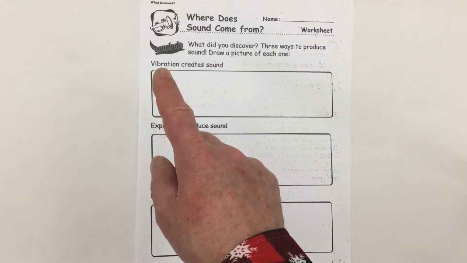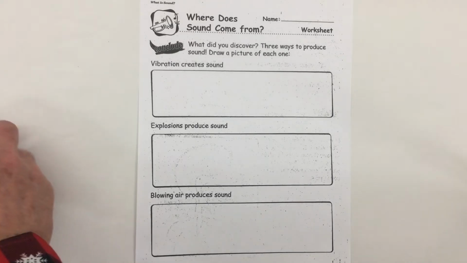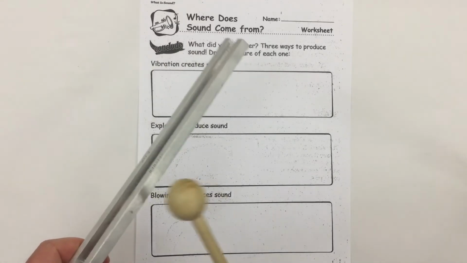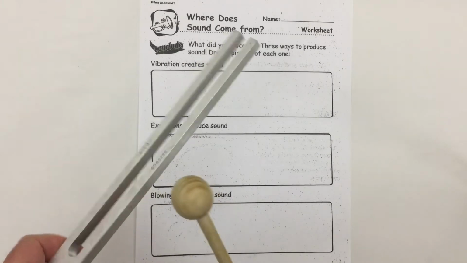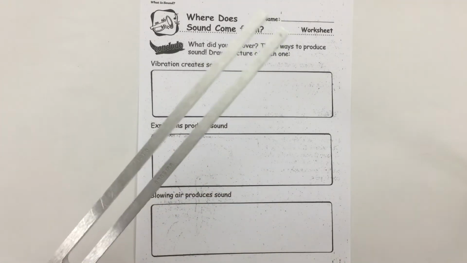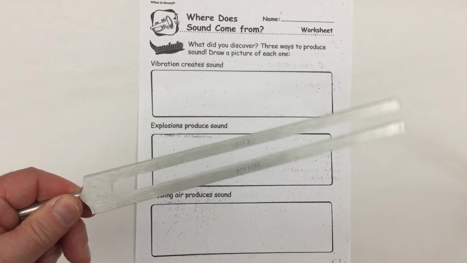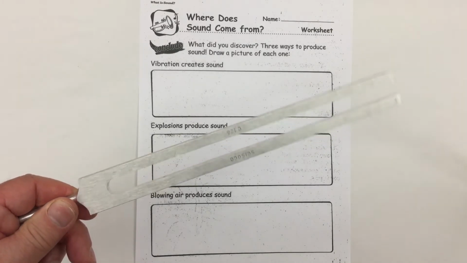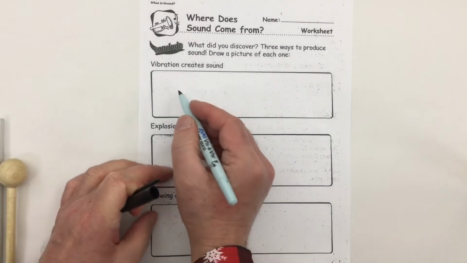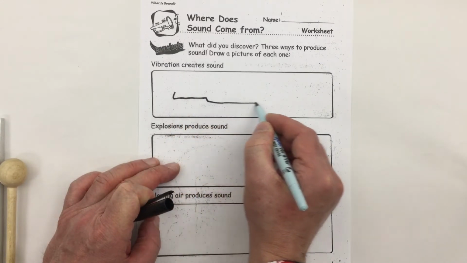First one says, vibrations create sound. Well, that's kind of like our drum that we hit, or something like our tuning fork here, that if we hit it, the fork, the metal, vibrates. So I'm going to draw my tuning fork, or maybe you want to draw a drum. My tuning fork kind of looks like this.